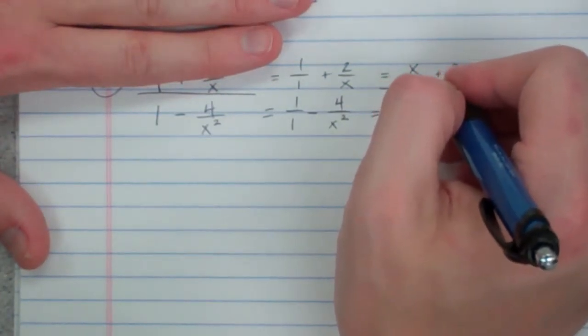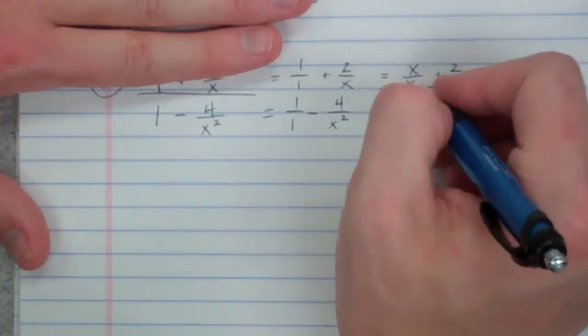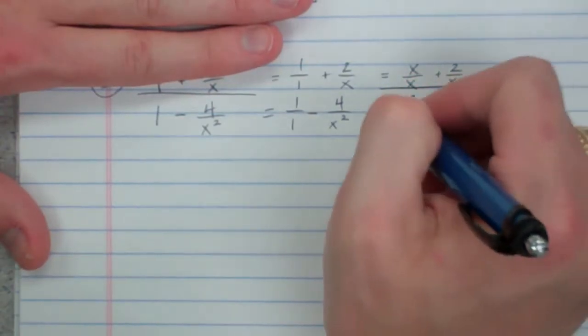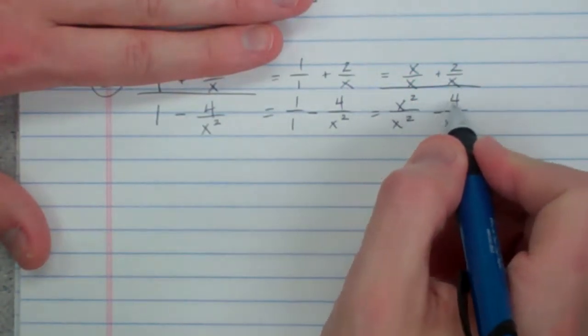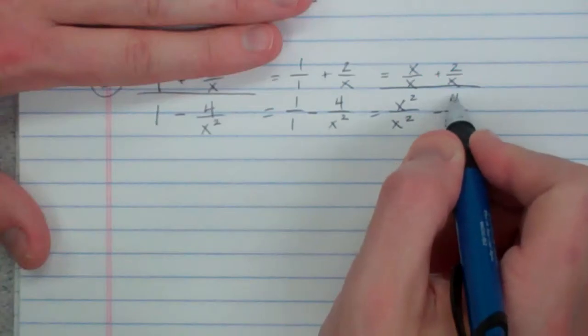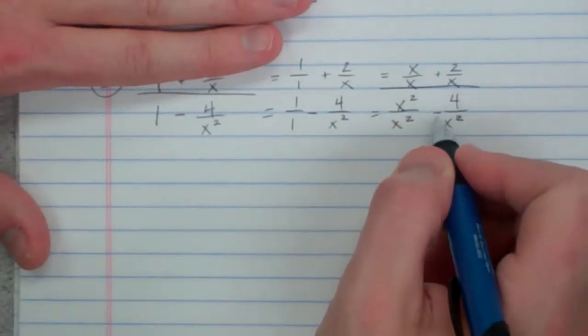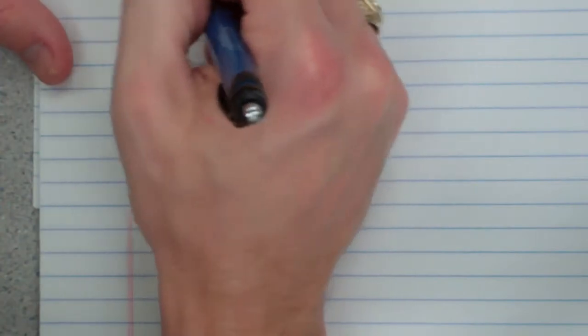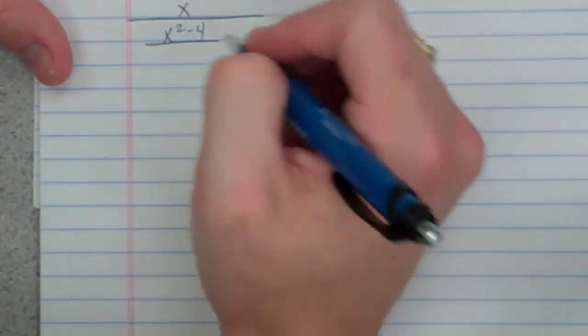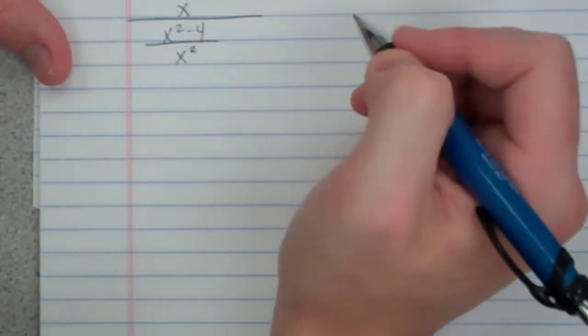Now, I'm going to rewrite it as one big fraction over another big fraction, which just means that I combine the tops, making sure to distribute my negative properly, or watch my signs. So if I rewrite it, it's going to be x plus 2 divided by x, all over x squared minus 4 divided by x squared.